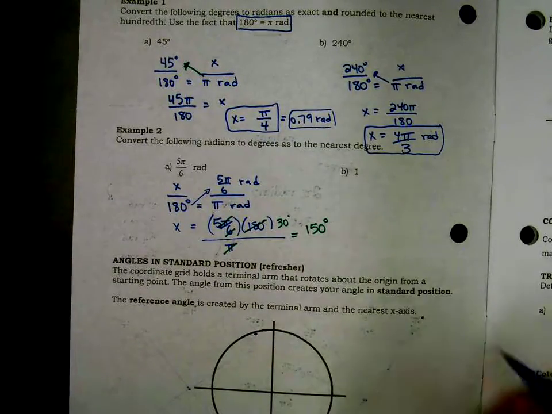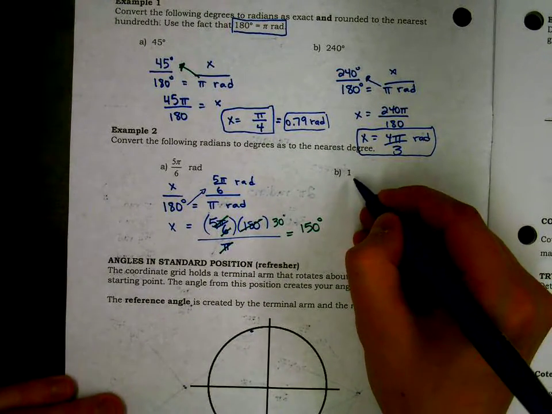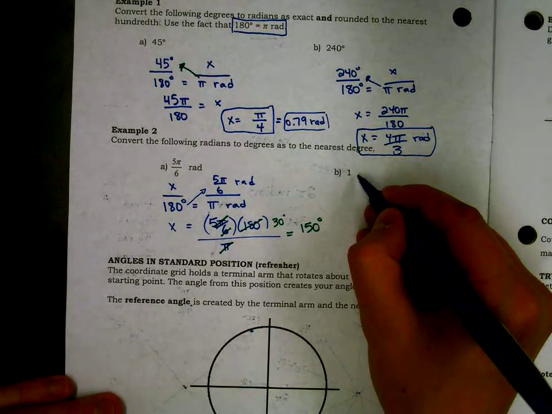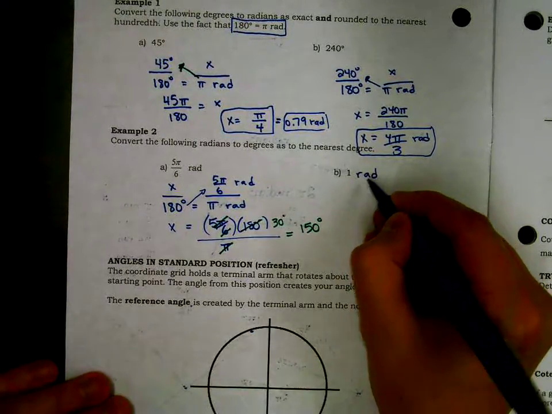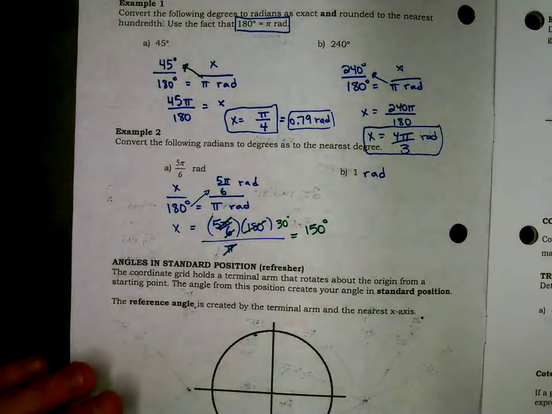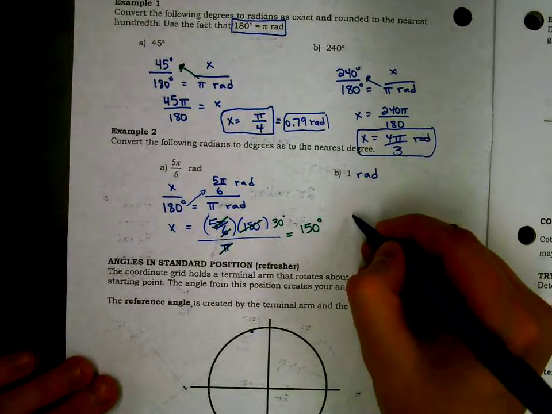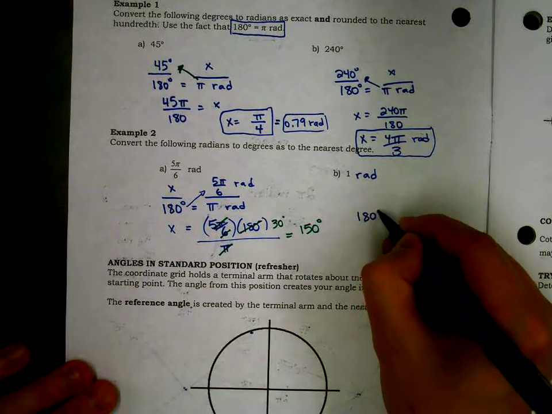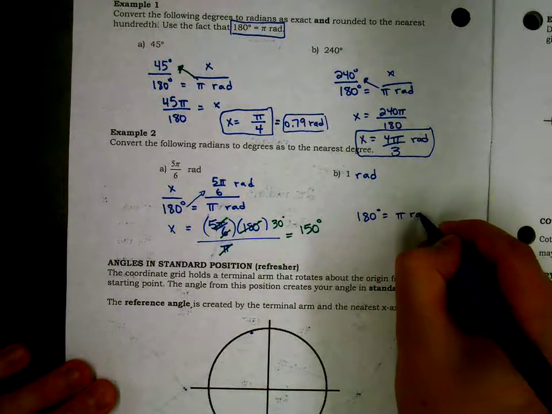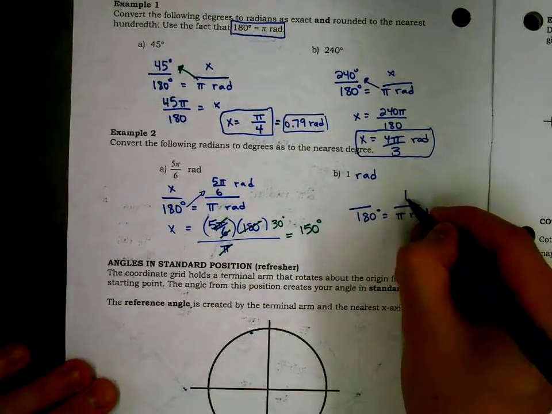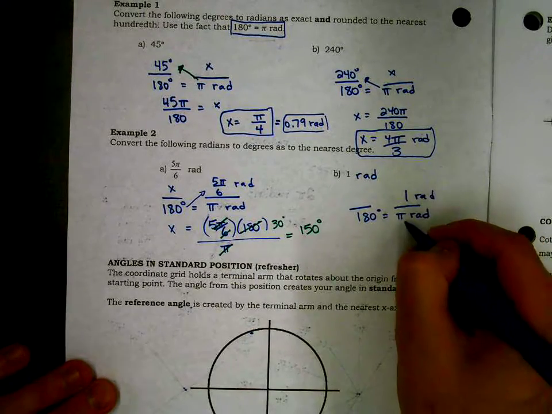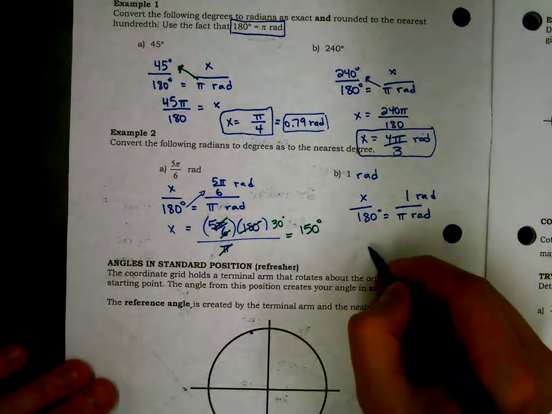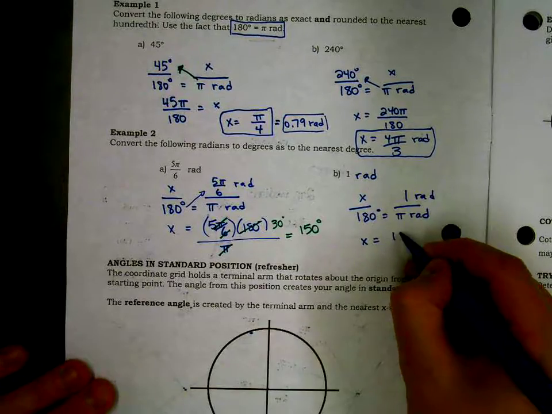A very nice 150. So if I were to ask how much is 1 radian, I knew it was radian because it didn't say degrees. I could do the same thing and write 180 degrees is pi. Write a 1 above the pi radians, unknown degrees above the degrees, and cross multiply.